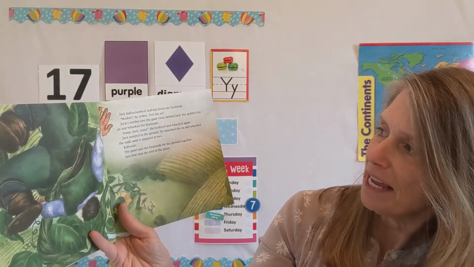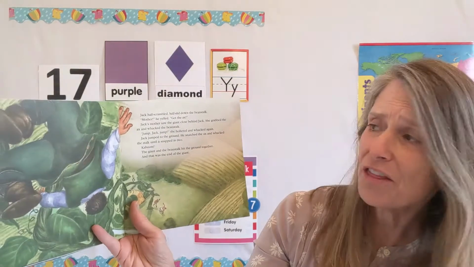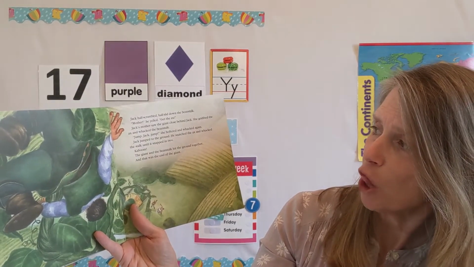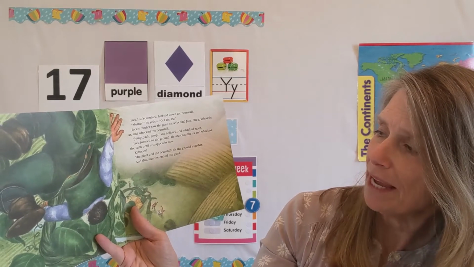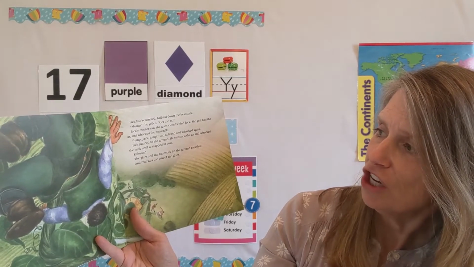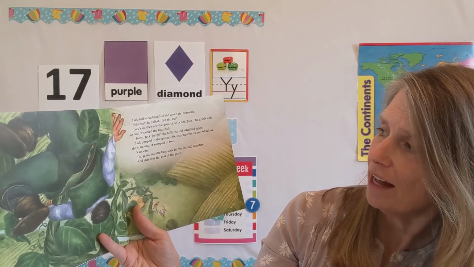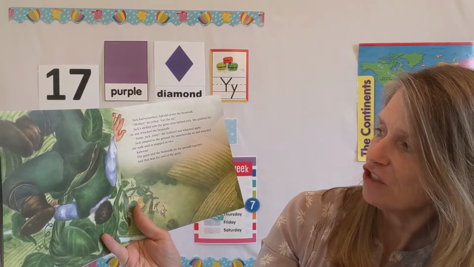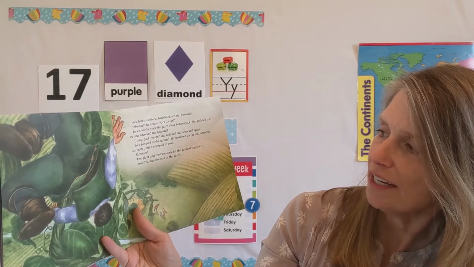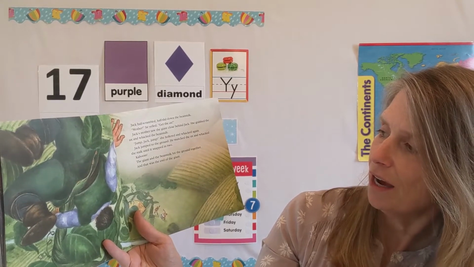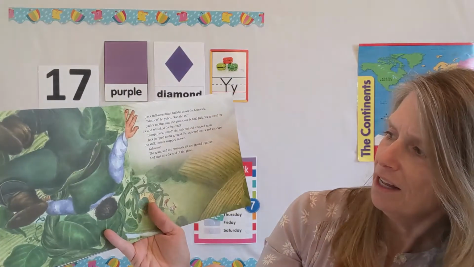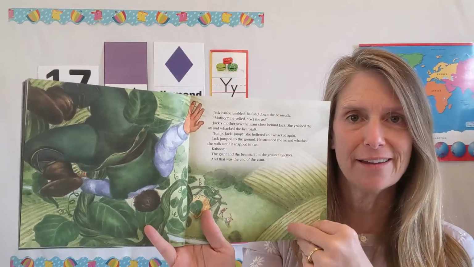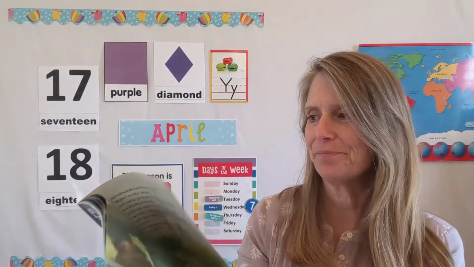Jack half scrambled, half slid down the beanstalk. "Mother!" he yelled. "Get the axe!" Jack's mother saw the giant close behind Jack. She grabbed the axe and whacked the beanstalk. "Jump, Jack, jump!" she hollered, and whacked again. Jack jumped to the ground. He snatched the axe and whacked the stalk until it snapped in two. Kaboom! The giant and the beanstalk hit the ground together, and that was the end of the giant.